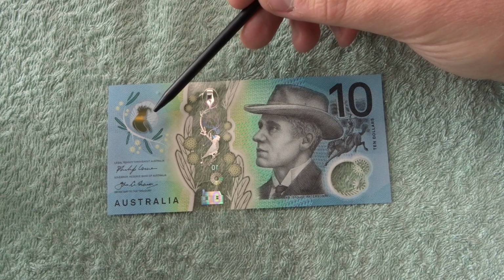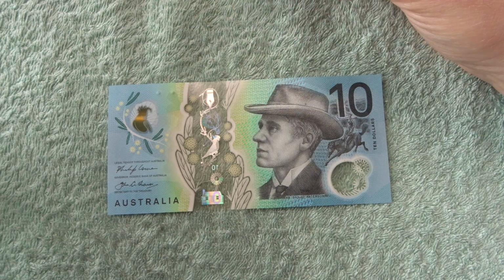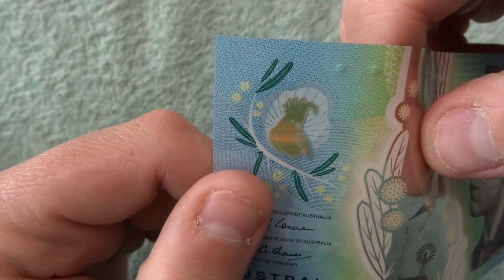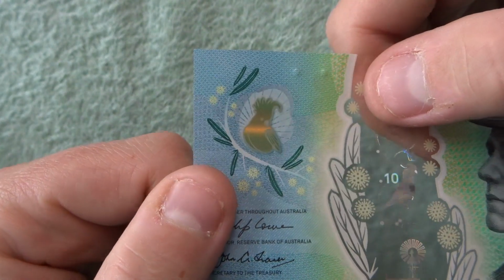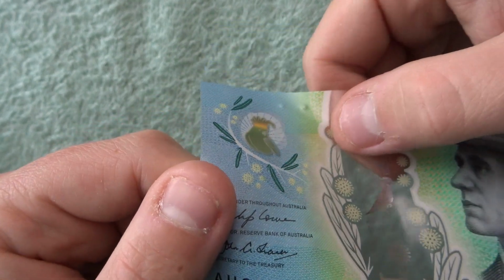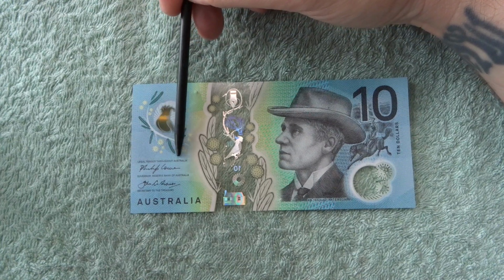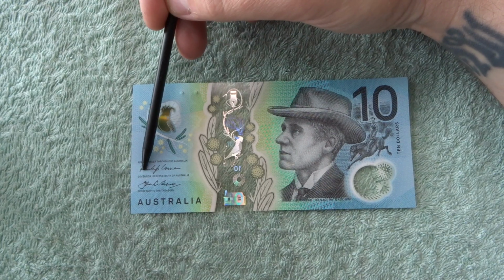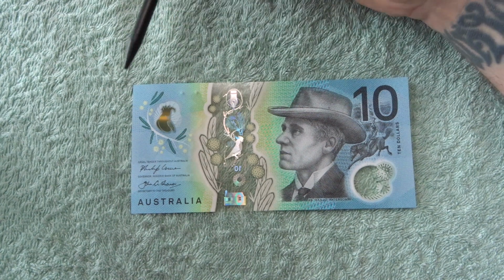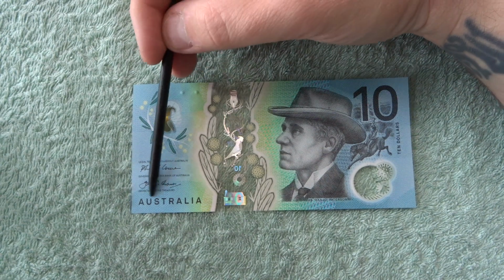Up here we have a color effect bird, which I think is a cockatiel. So let's bring it to the camera and we will move it around. You can see there we have that little colored line move up and down, which is pretty cool. Down here we have legal tender throughout Australia, with the Governor of the Reserve Bank of Australia, and then the Secretary to the Treasury, and then Australia.